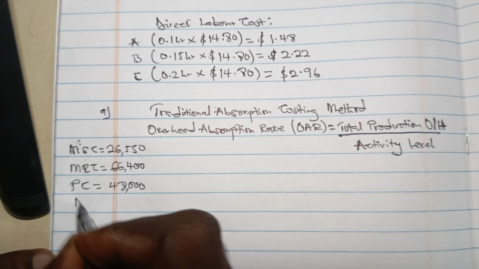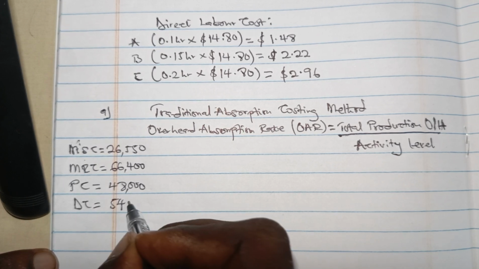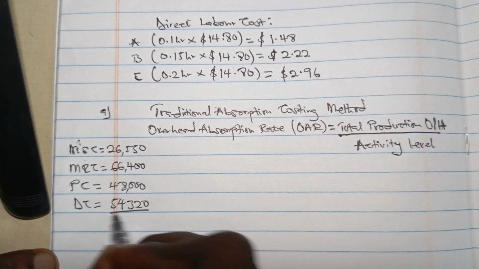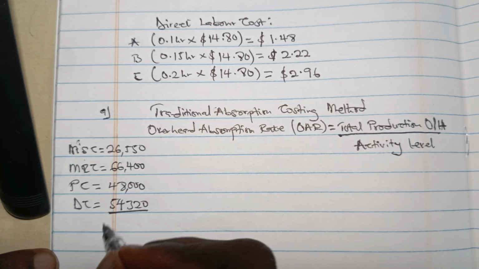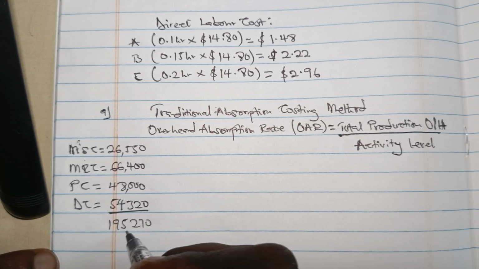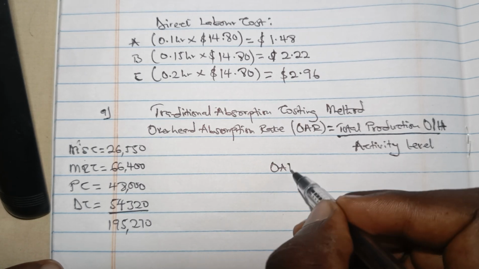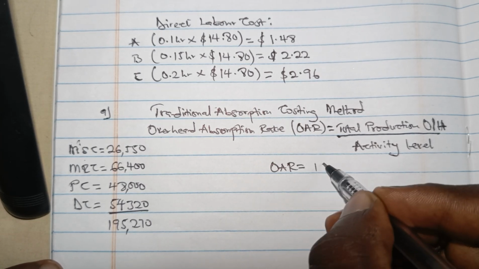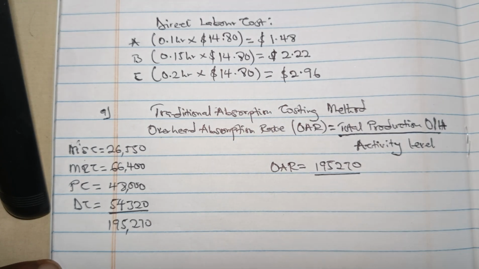Then delivery cost, DC, will be 54,320. You add all of this together and you are going to get 195,270. So our OAR is going to be 195,270 over the activity level.